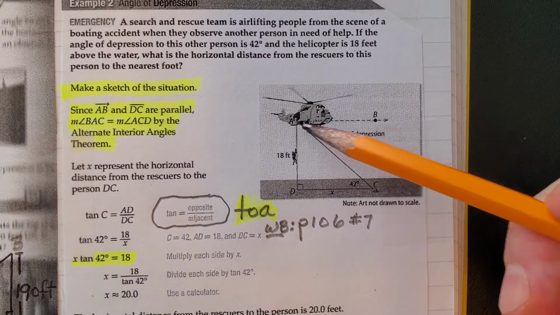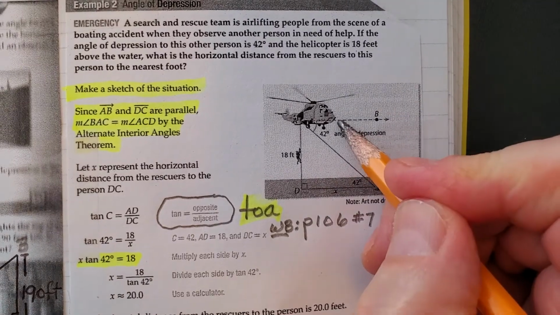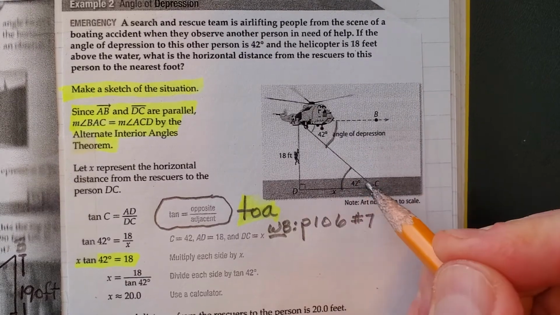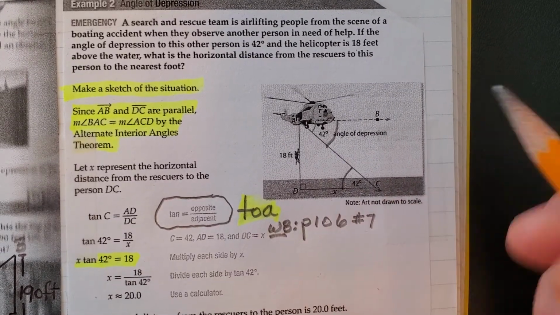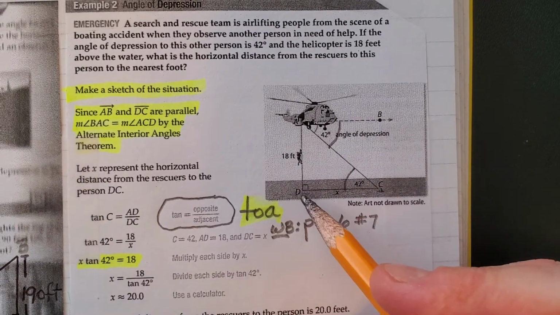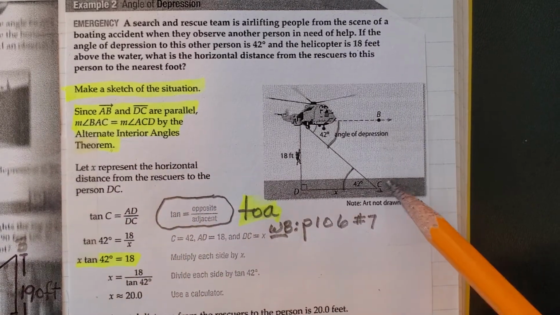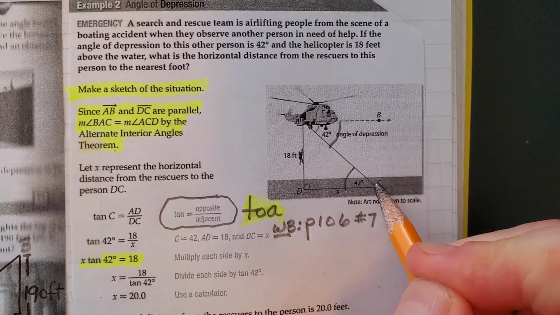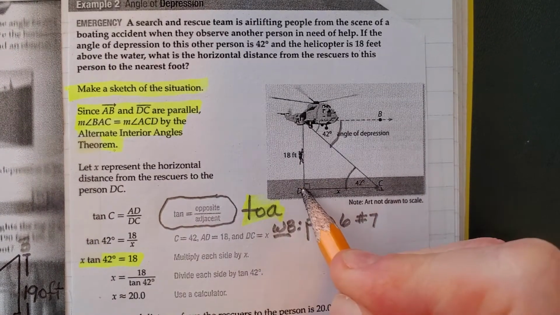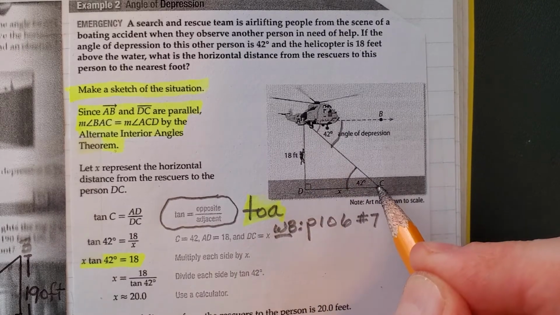Look at my drawing. Isn't that great? And there's my sketch. Here's your angle of depression right here, 42 degrees. As you know, that angle right there is, by alternate interior angles of two parallel lines, the same as that angle right there. That is A and C and D, if you can see that. And that's what it says since that's all equal. So if we're standing at angle C, we know the opposite side and we want to find the adjacent side, which is the distance away from the person in the water. They're coming down, then they're going to go to the person.